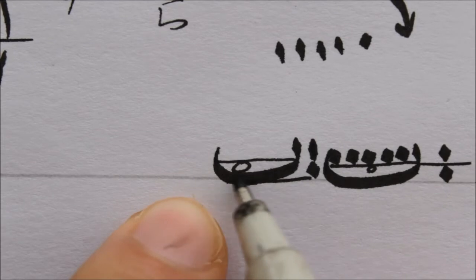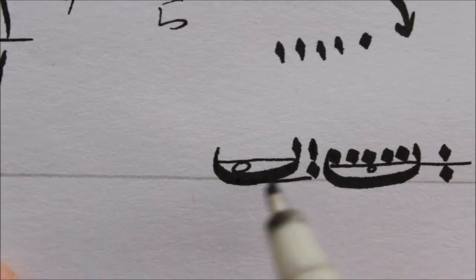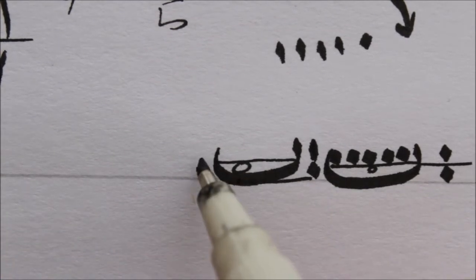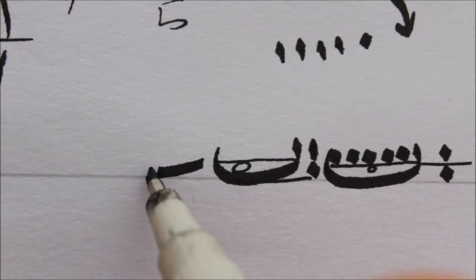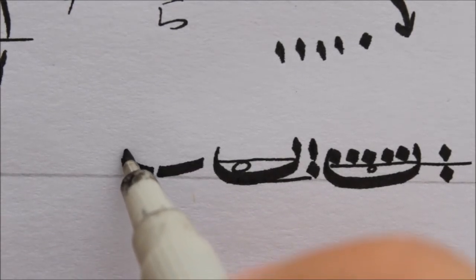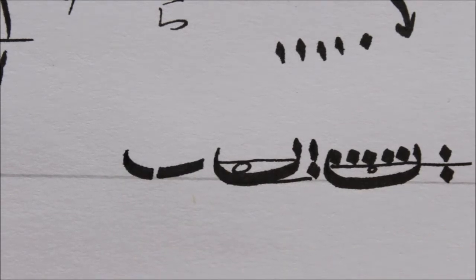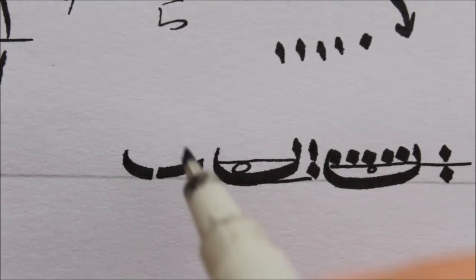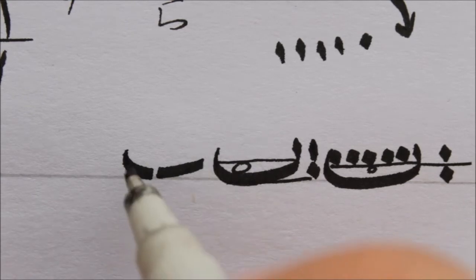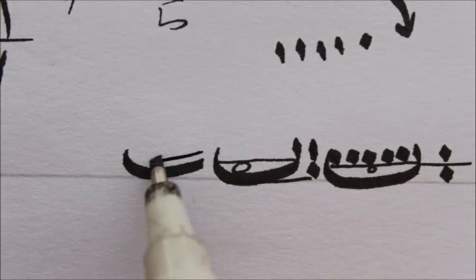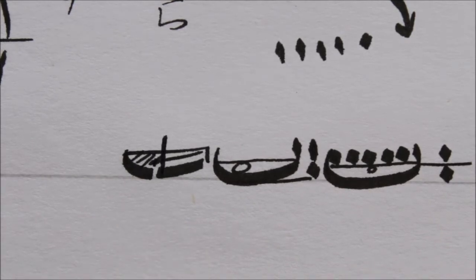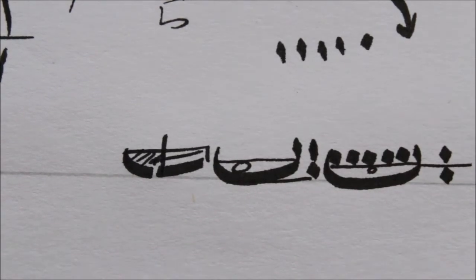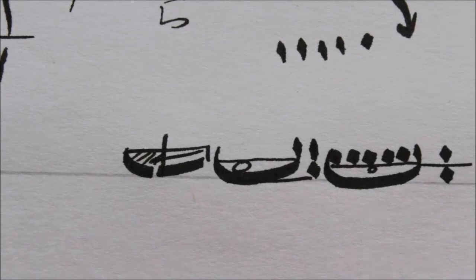To write this curvature, you have to think of 2 moves. The first one is going down, touch. The second move is starting curving up. So it is not just a small, normal curve, it is pointing towards the left. The majority of the weight is here. It's not really balanced, it's sort of tipping to the left.